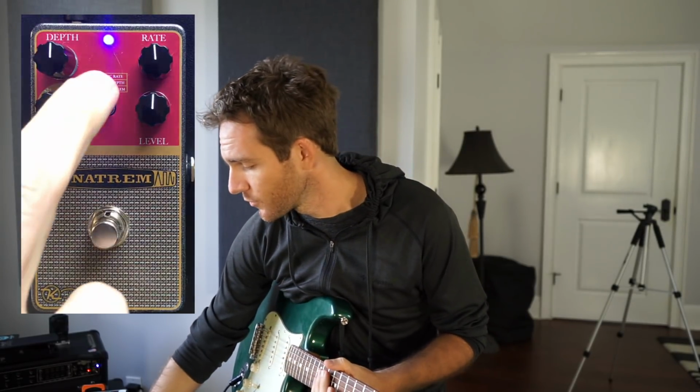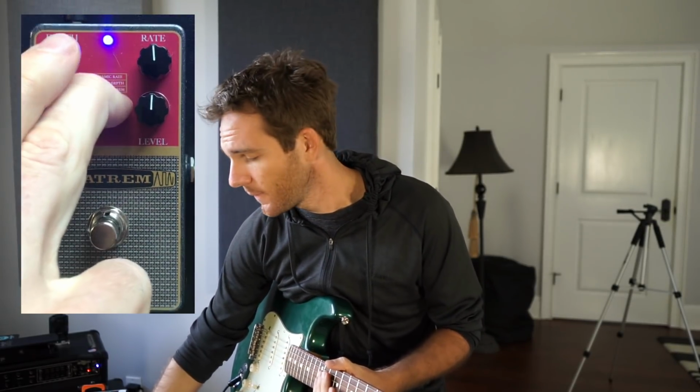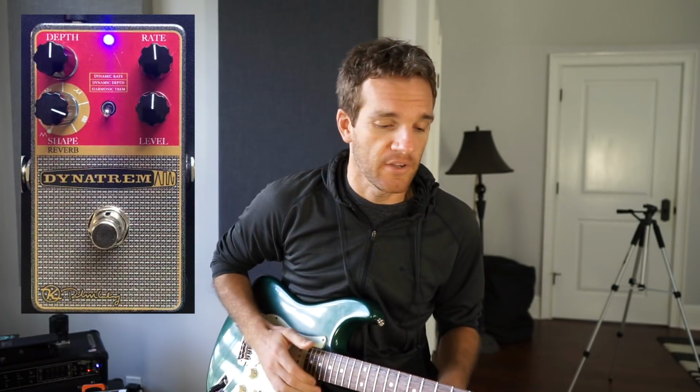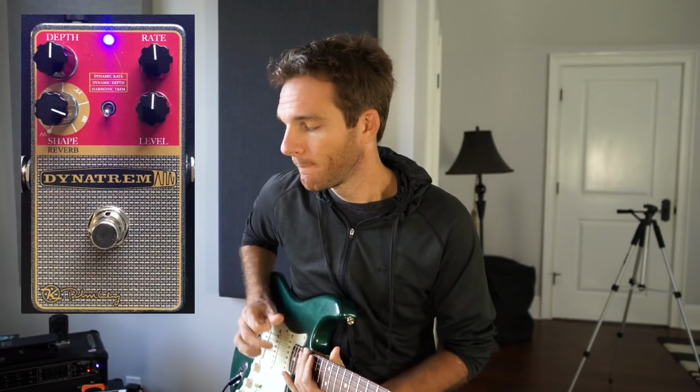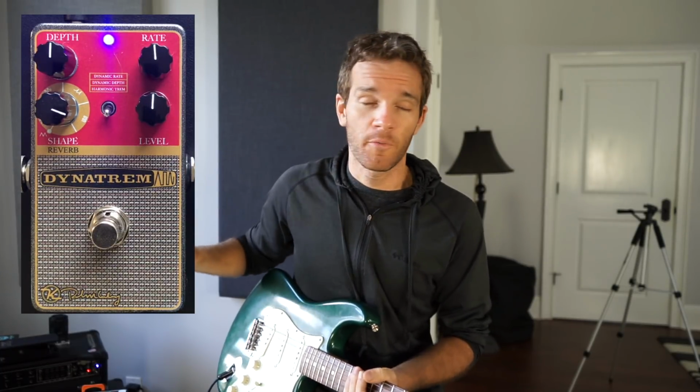The other cool thing about this one specifically is you can use it as a reverb pedal. So the third one is another type of tremolo, but it also acts as a reverb. Okay, so again, there's no reverb going on in the amp. This is all dry, except for this pedal.